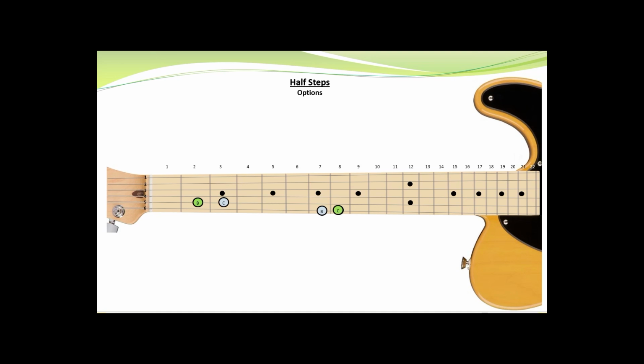That one's a stretch, we can still do it. But of course, if we want to play them at the same time, we're kind of limited to this one. Okay, so that's our pattern: 1 string up and 4 frets back towards the nut. That's the visual pattern, and that's the half step.